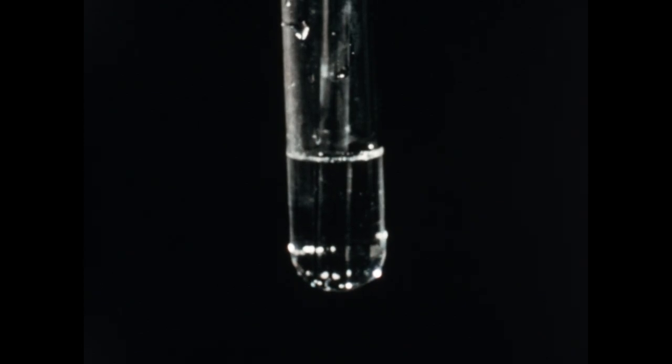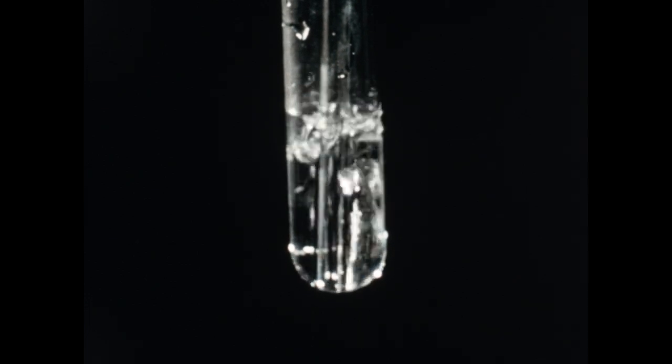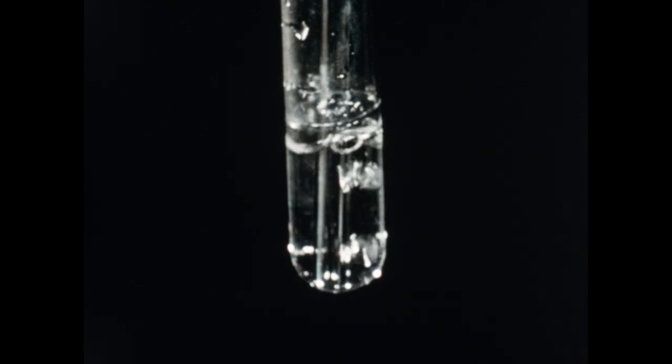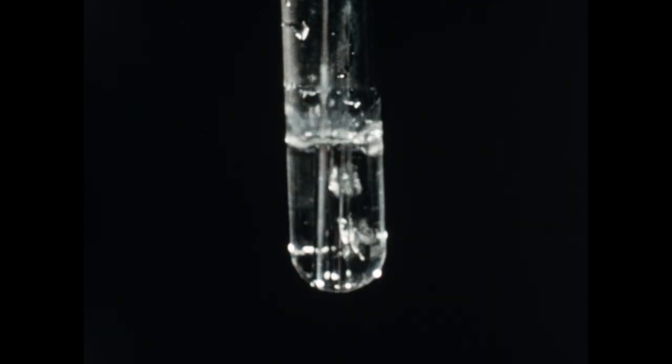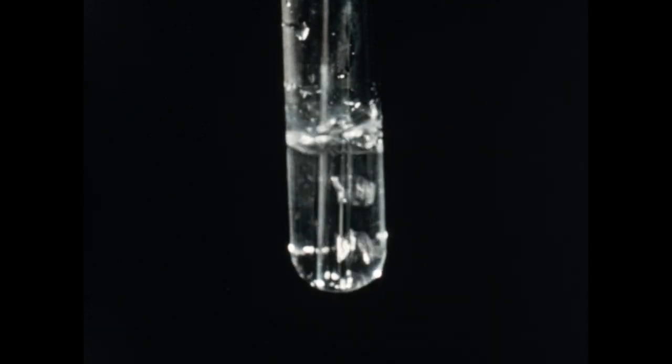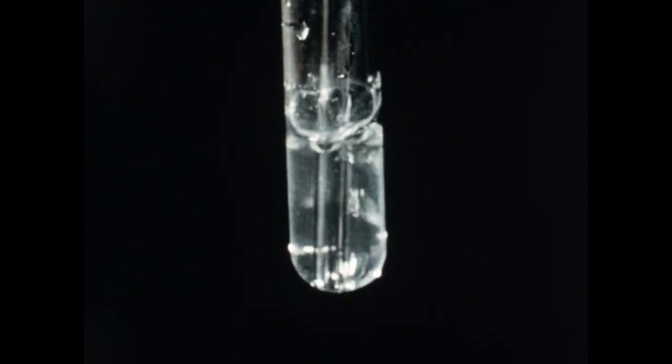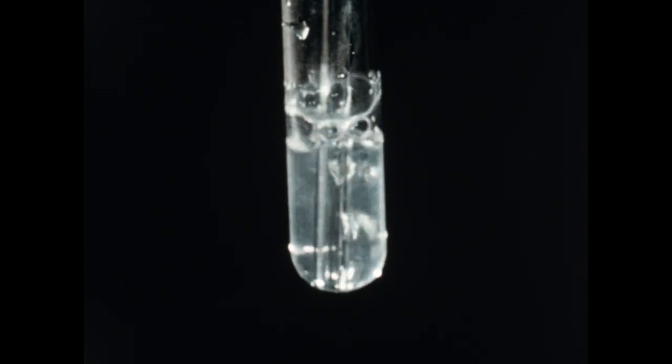In the test tube, we've placed a solution of calcium hydroxide. The tube leading down into the liquid is attached to a carbon dioxide generator. We will now put the generator into operation and cause carbon dioxide gas to bubble through the liquid in the tube. In a few minutes, you will see the white precipitate of calcium carbonate beginning to form.